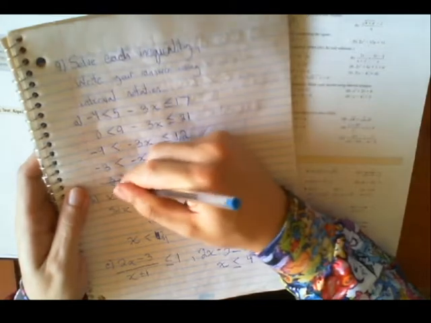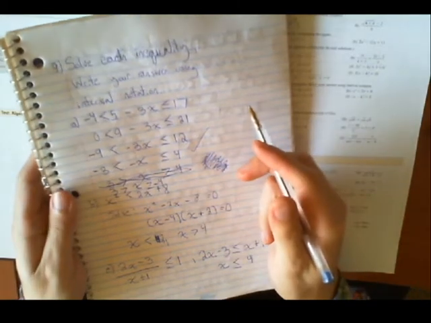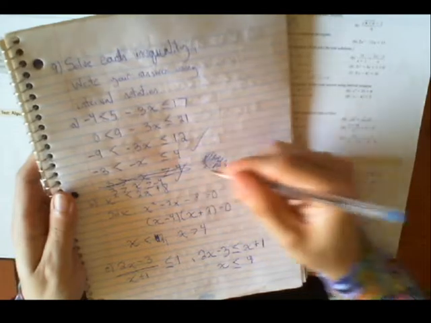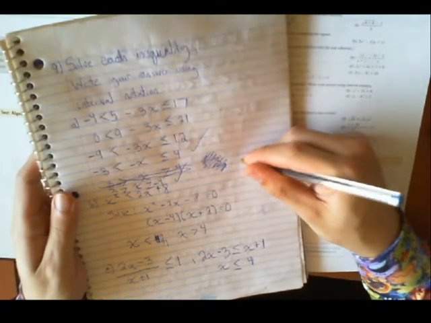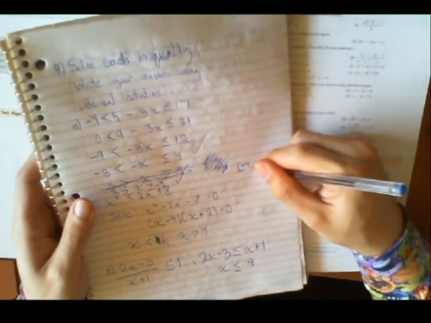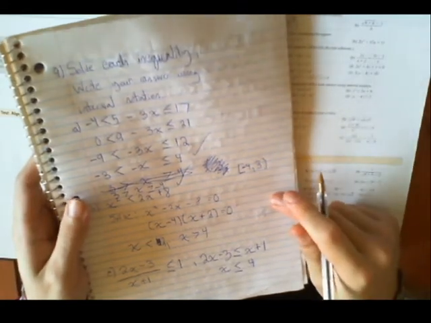Ah, okay. 3 is greater than x, which is greater than or equal to -4. Okay. I forgot the negative on the 4. Oh, those silly mistakes always get you. So this is correct, and you would say x is greater than or equal to -4, and then less than 3. So that's how you do that in interval notation, which is what they want.